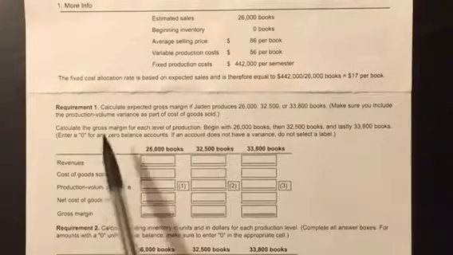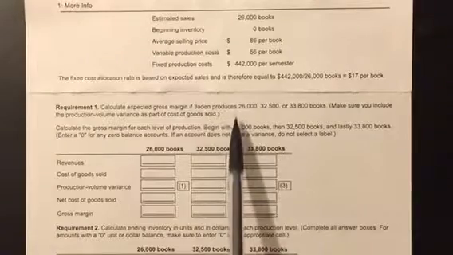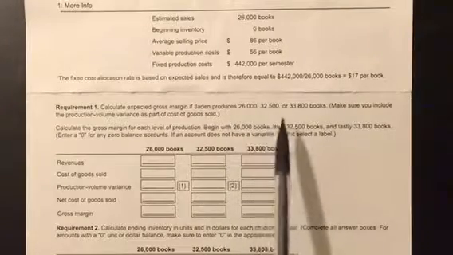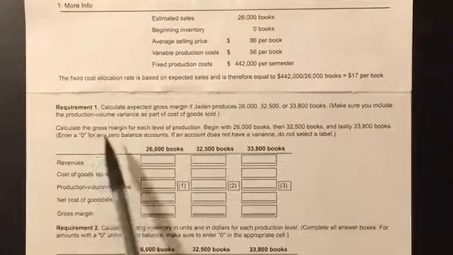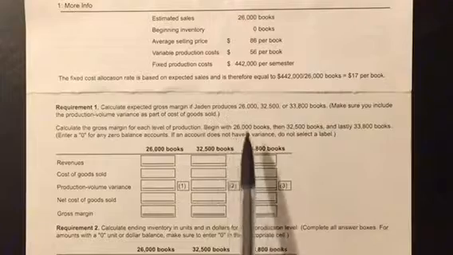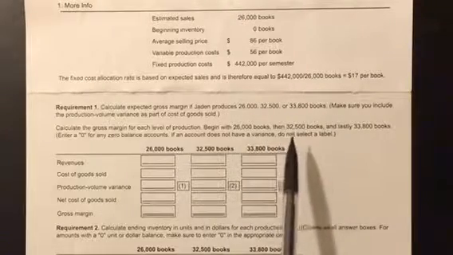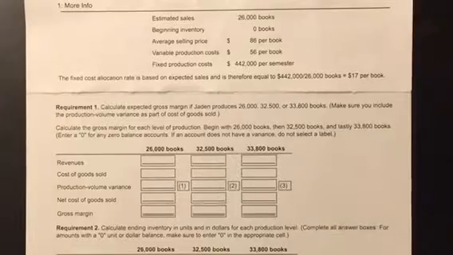So for requirement 1, we're supposed to calculate expected gross margin if Jaden produces 26,000, 32,500, or 33,800 books. Calculate the gross margin for each level of production. Begin with 26,000 books, then 32,500 books, and lastly 33,800 books.